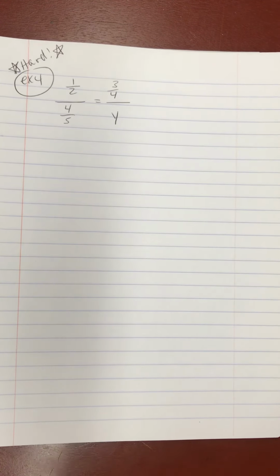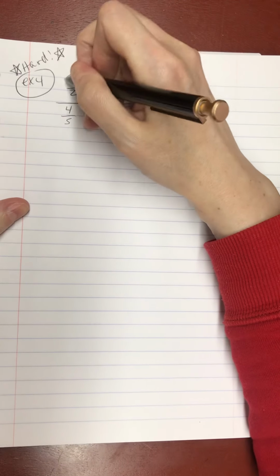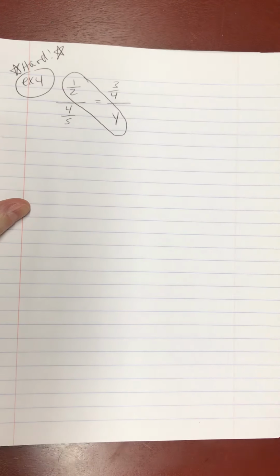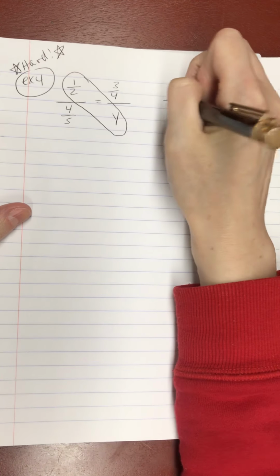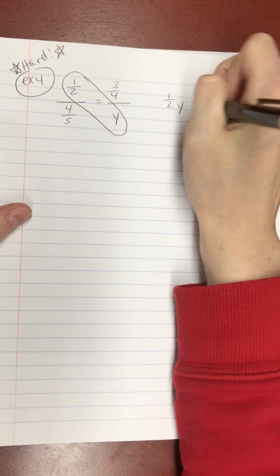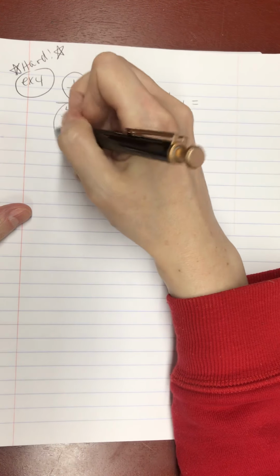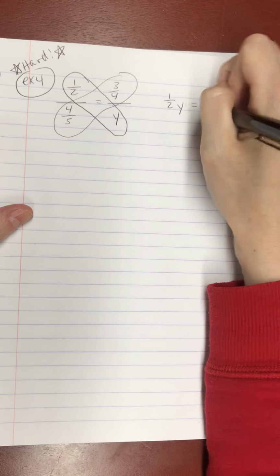All right, so when you do this, you're still going to do it the same way. You're going to say, okay, let's multiply the diagonal. So when you do that, you have 1/2 times y. So 1/2 y equals, and now you have to multiply these 2 fractions.